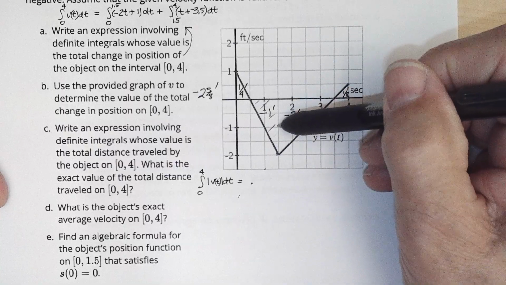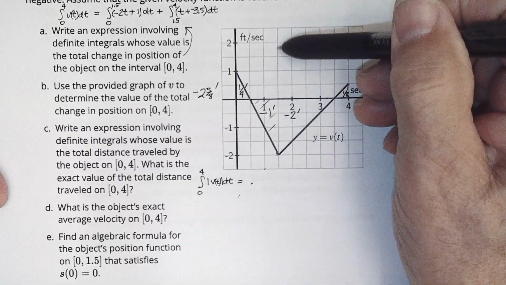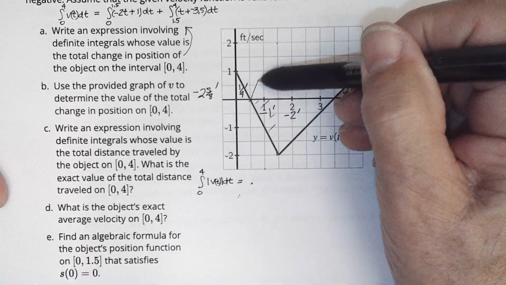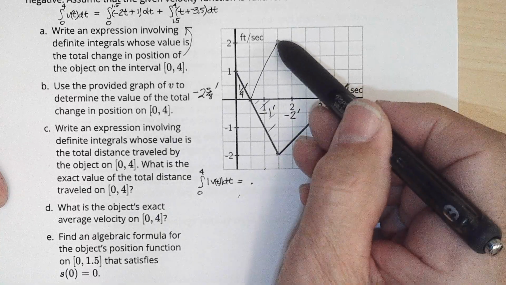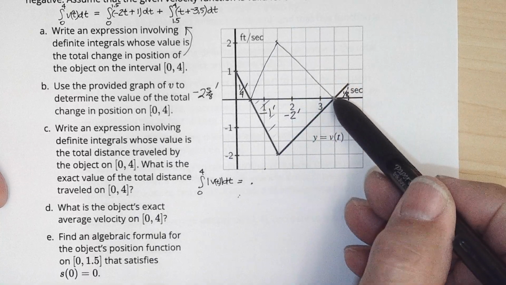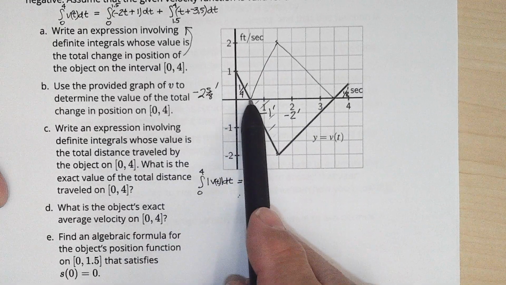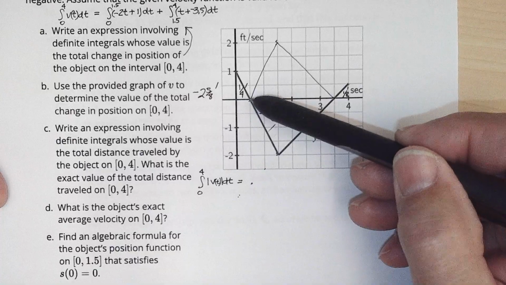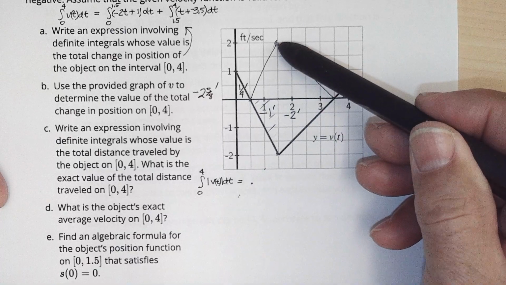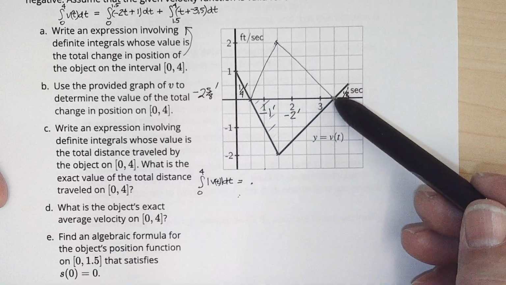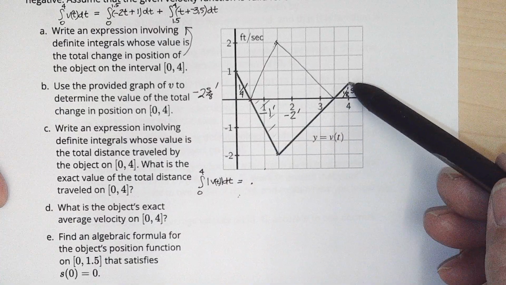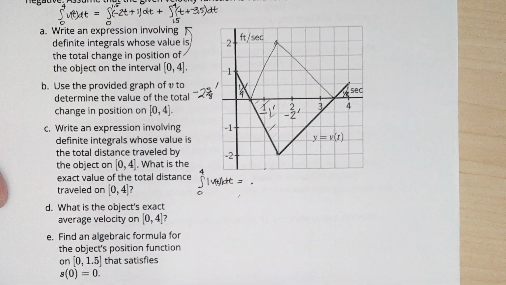Let's see, 1, 2, 3, 4. It would go this way and then this way. So now we'd have a section that depends on this line, a section that depends on this line, a section that depends on this line, and a section that depends on this line. We'd have to have 4 intervals.